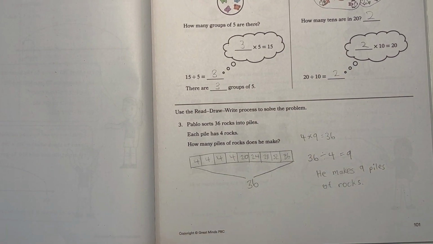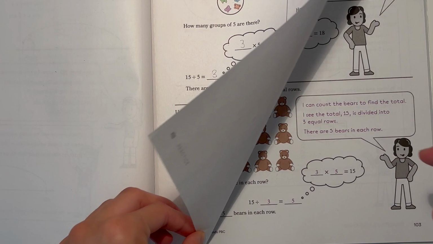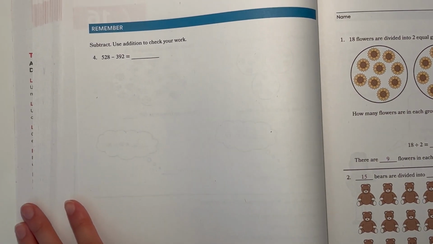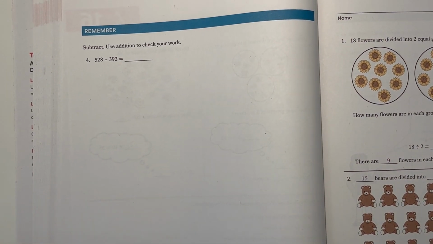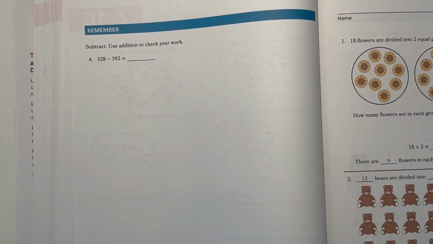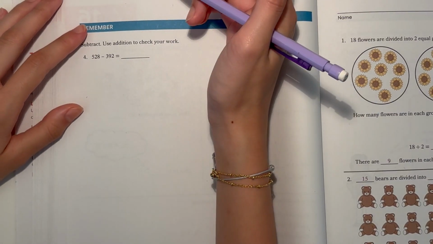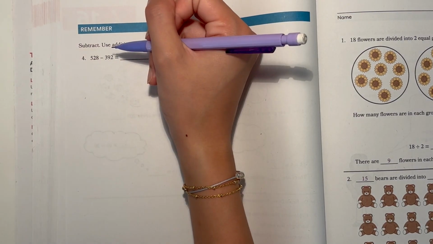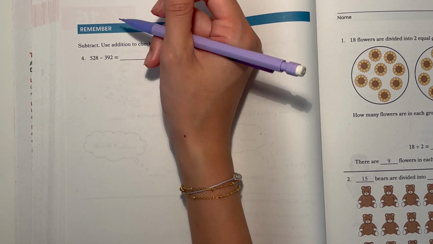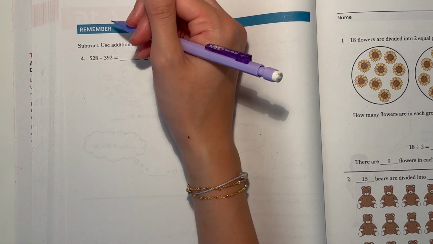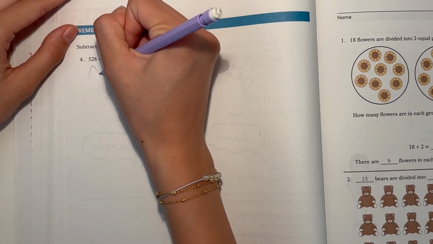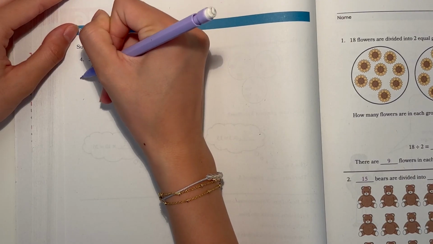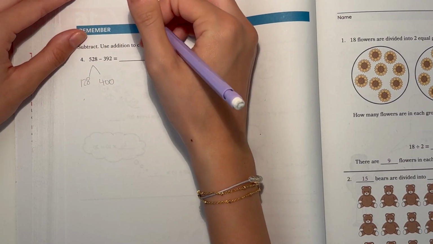Alright, next page. Subtract. Use addition to check your work. Alright, number 4, 528 minus 392. So we're gonna do what they did. The next benchmark number for 392 will be 400. So we're gonna take out 400 from here, and that gives us 128 left over here.